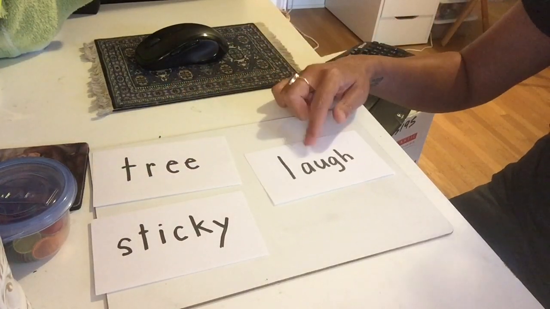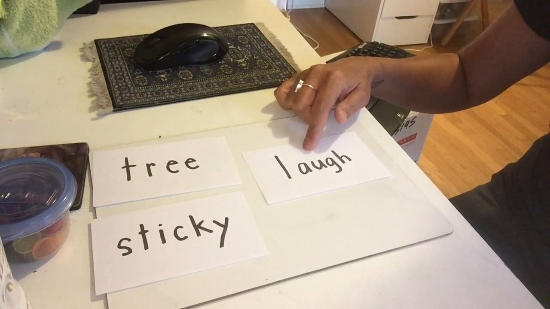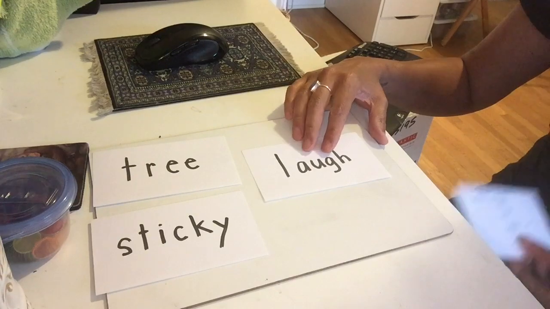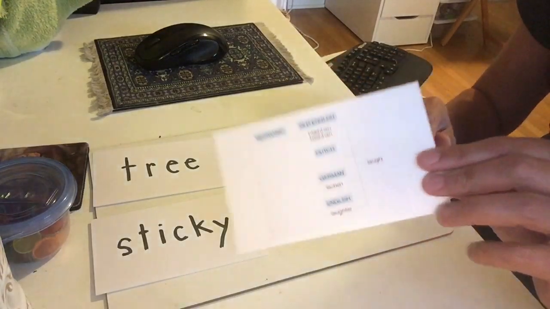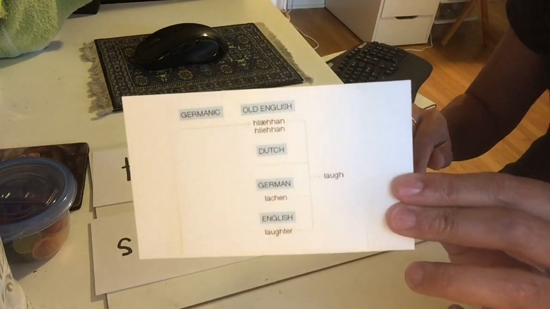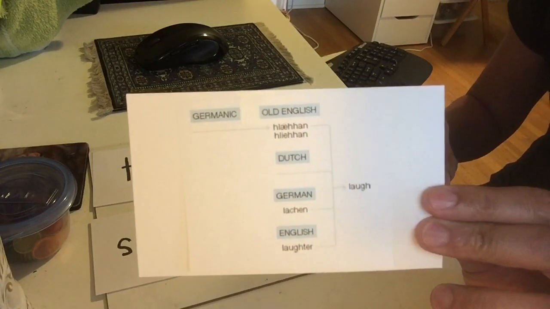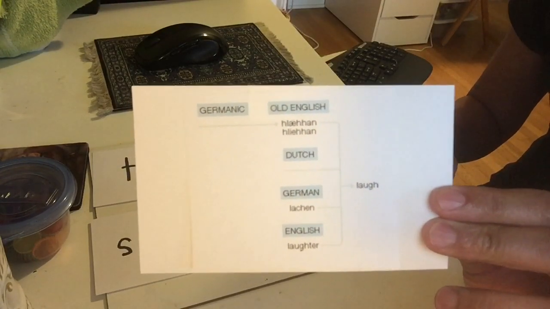And the word laugh is really laughable. Like, how did this word end up like this? Well, I had to find out. Let me show you this real quick. So it has a long history dating back quite a bit of time. So let's take a look at the approach to teaching orthographic mapping.